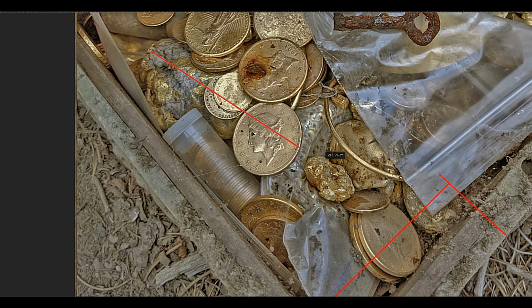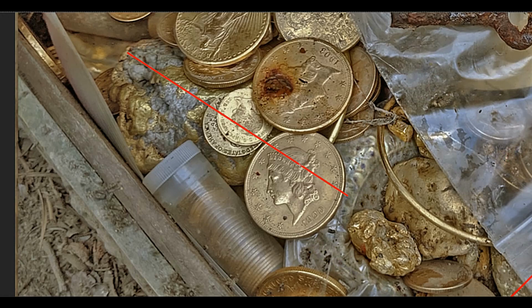Okay, now as you can see, it goes way past the nugget. The nugget probably ends right here somewhere. And look at the length.